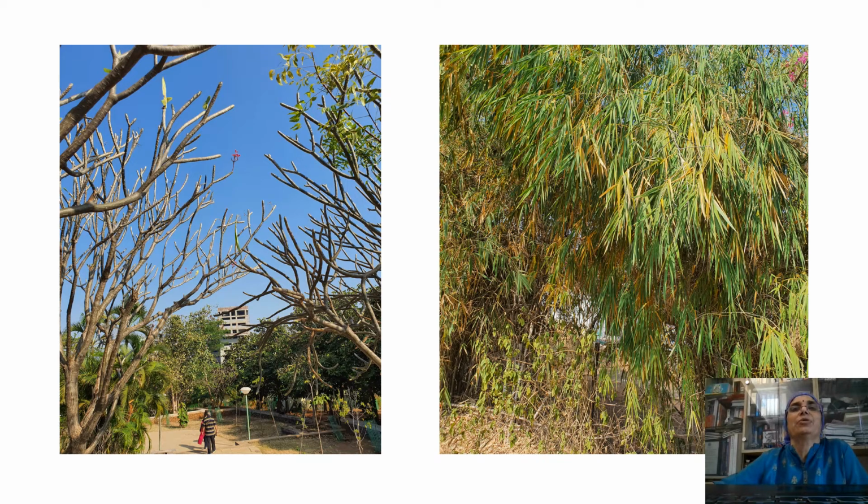These are plants where during the rainy season they have carried out pruning. These I'll show you in later places, when they are flowering, and the plant is called plumeria. It belongs to family Apocynaceae. On this side is the Bambusoideae or bamboo plant. It belongs to family Poaceae.